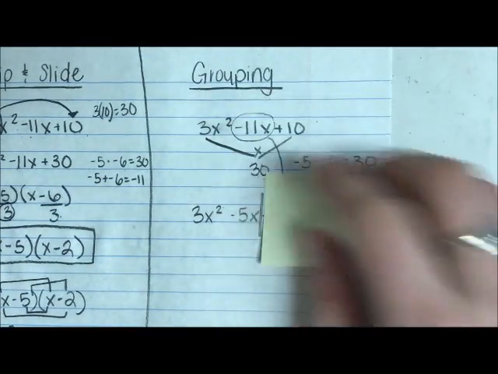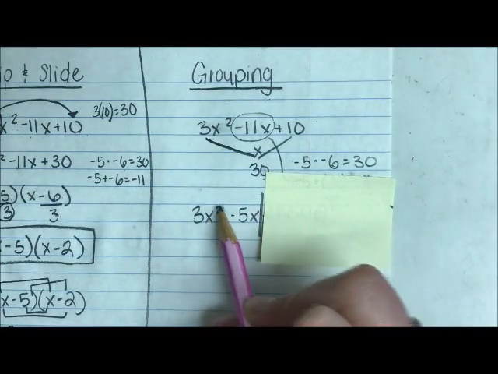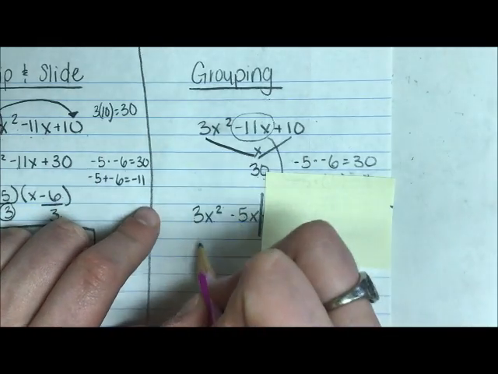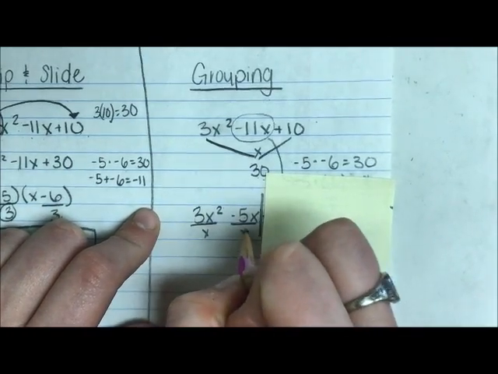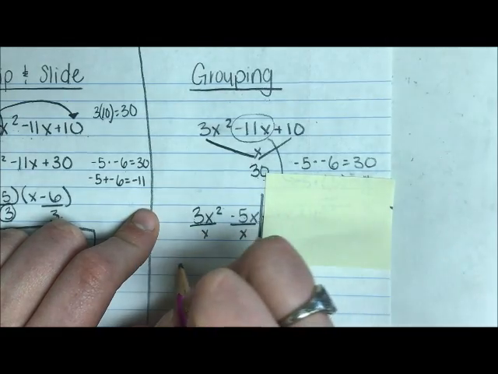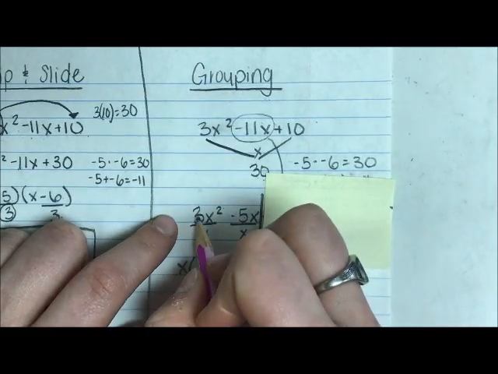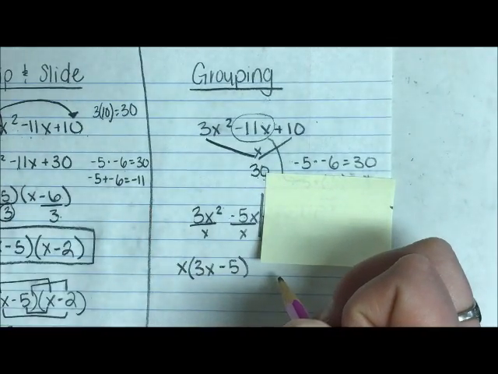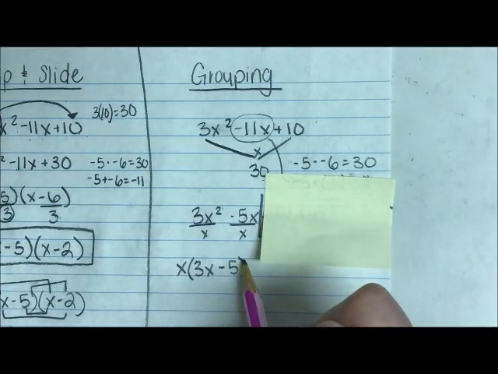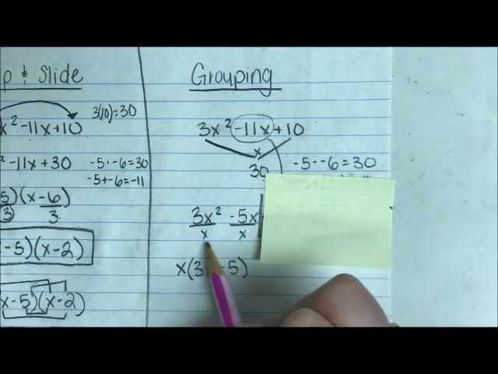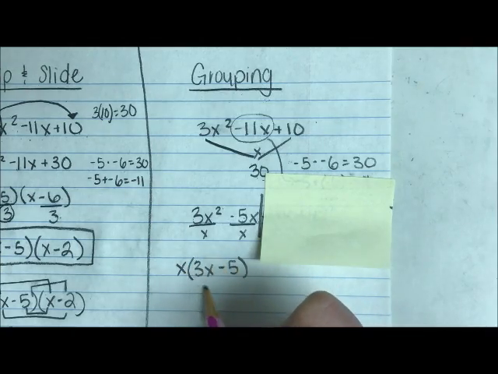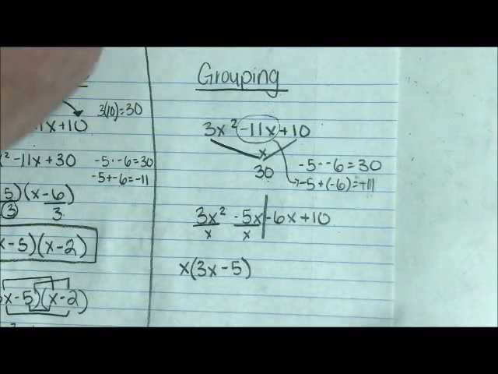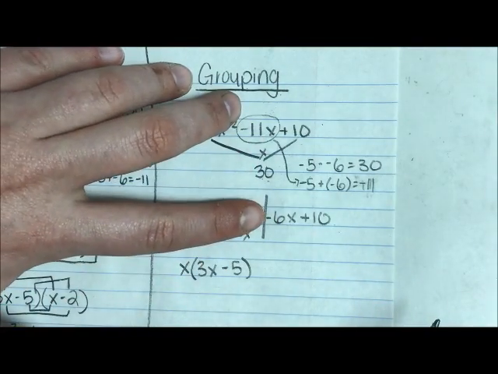So if I'm looking at this one to start with, 3x squared minus 5x, well, their coefficients don't have anything in common, but they do share an x. So I'm going to factor out an x from my first portion. Factoring out an x leaves me with 3x minus 5. Now the goal with grouping is I need to get another binomial that looks exactly like this with my other half. So now I'm going to look at my -6x plus 10.